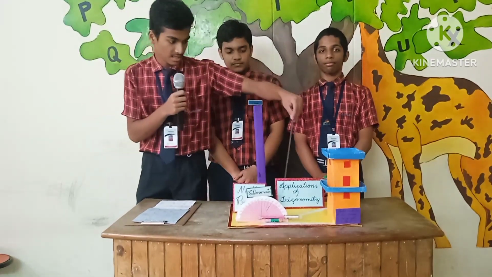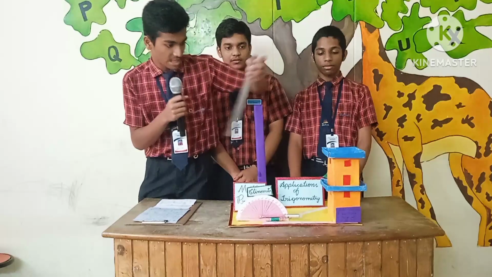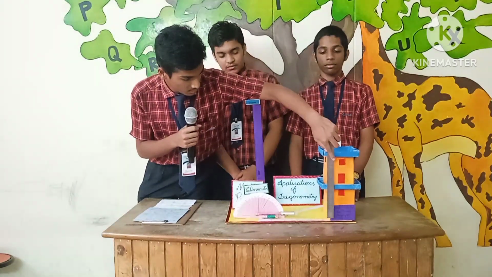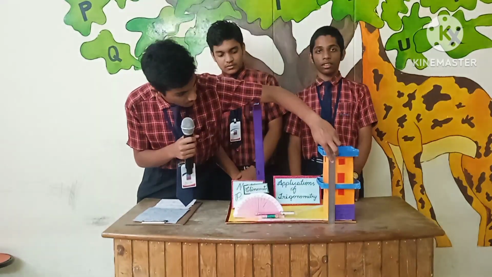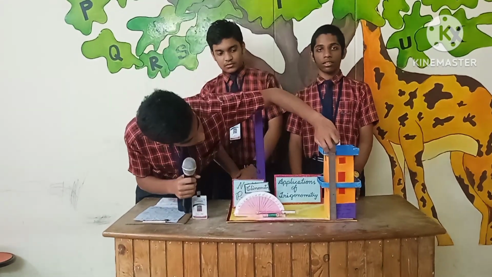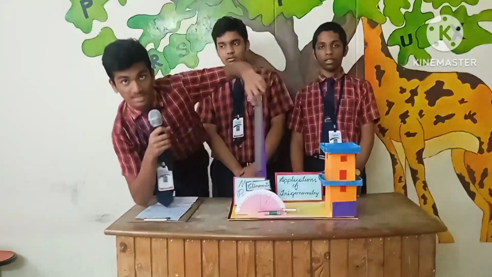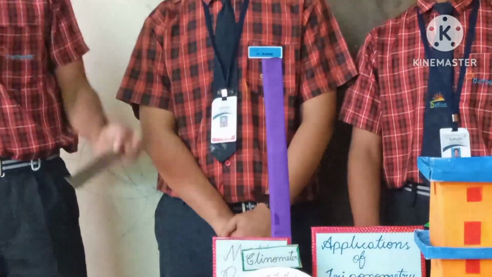Now, with a scale we will measure the actual height of the building. It is 25 centimeters. Thank you.